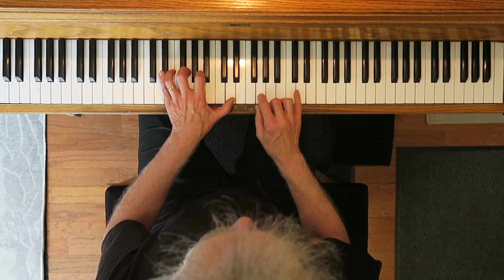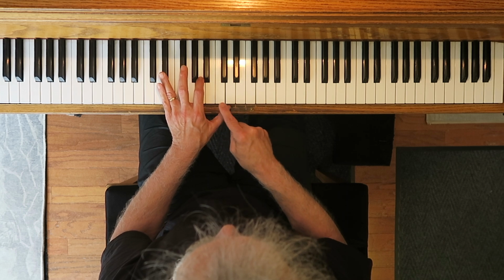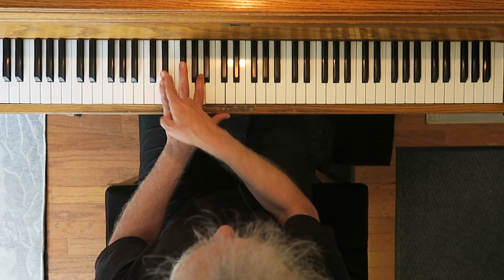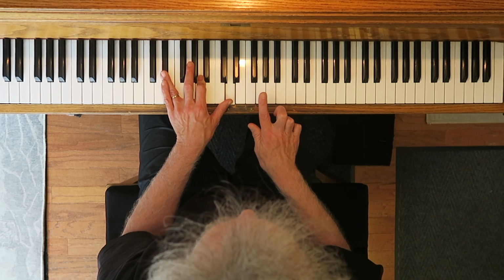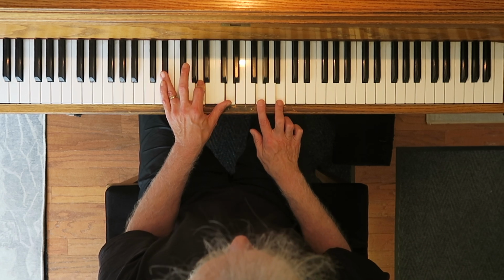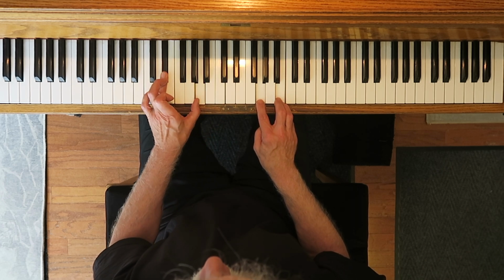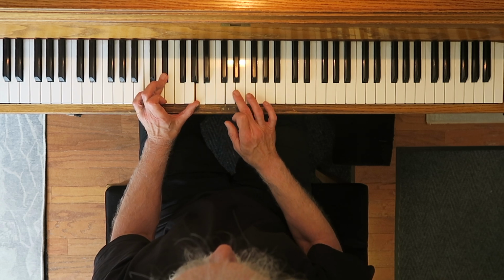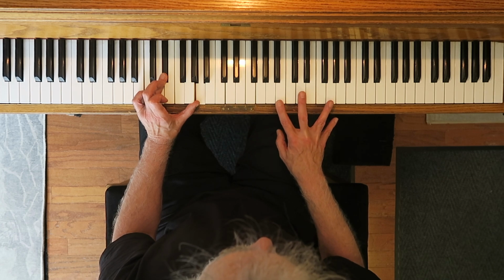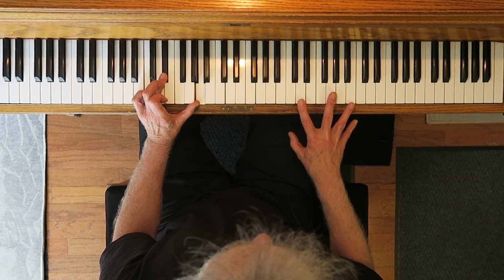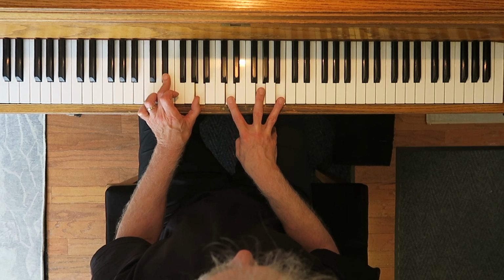So you can avoid doubling through practice and working out ways of playing so that you might have your 7 and 3 here, your 13 here, and in your right hand, 9 and your sharp 11. You could play the guide tones with your left hand and play this second inversion G triad. Root, first, second. You could do that. There's no doubling going on there.